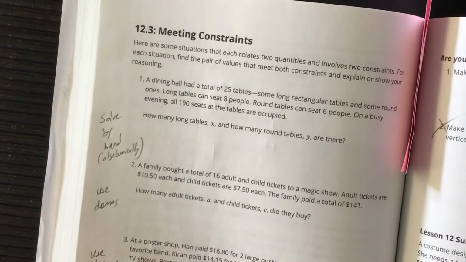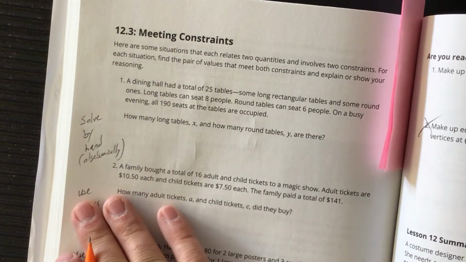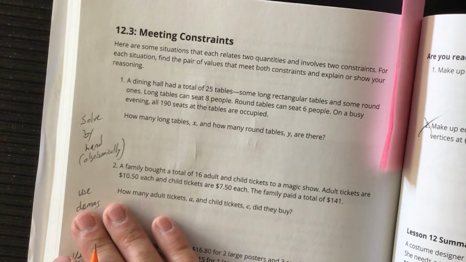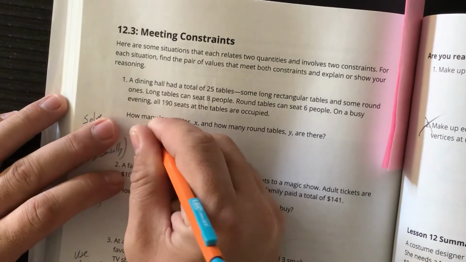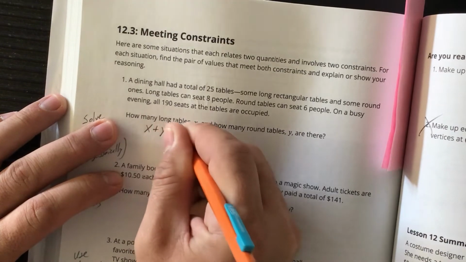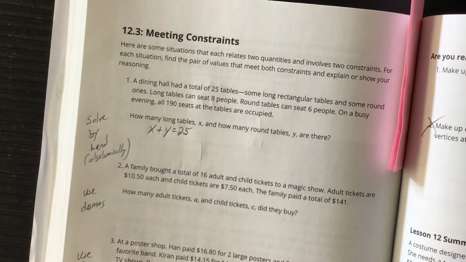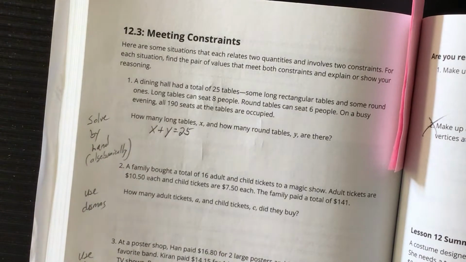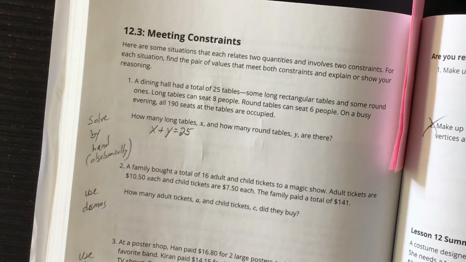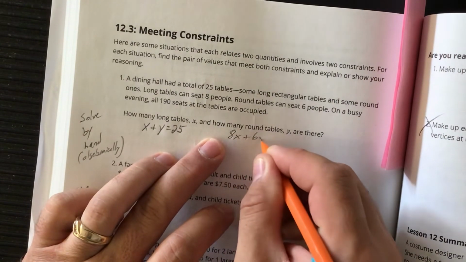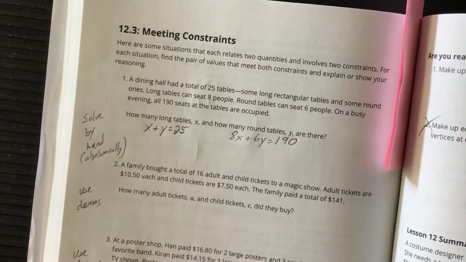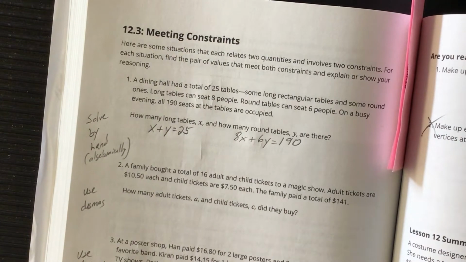Dining hall has a total of 25 tables. Long tables seat 8, round tables seat 6. All 190 seats will be used. So the first thing, 2 equations. First one, I have a total of 25 tables. Long plus round equals 25. I think you can come up with a second equation. 8x plus 6y. There you go. So those are my 2 equations.